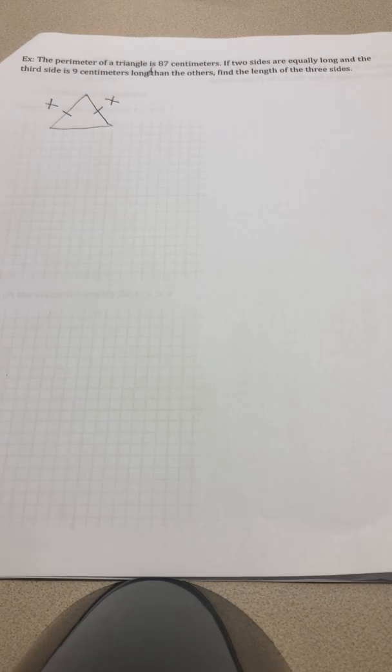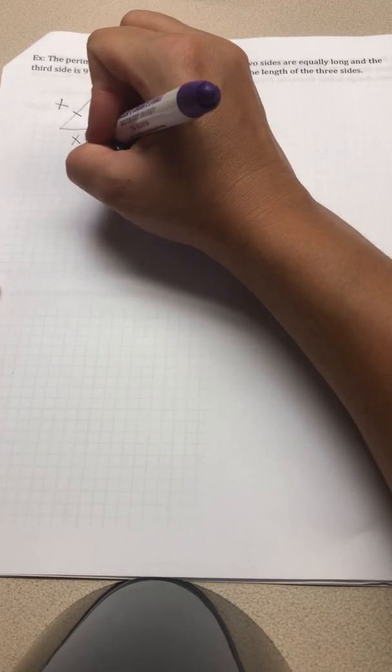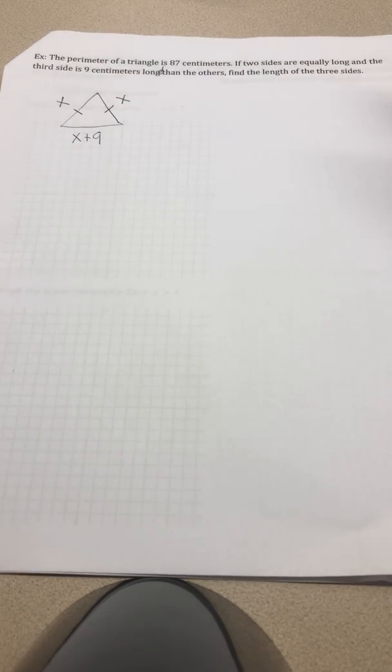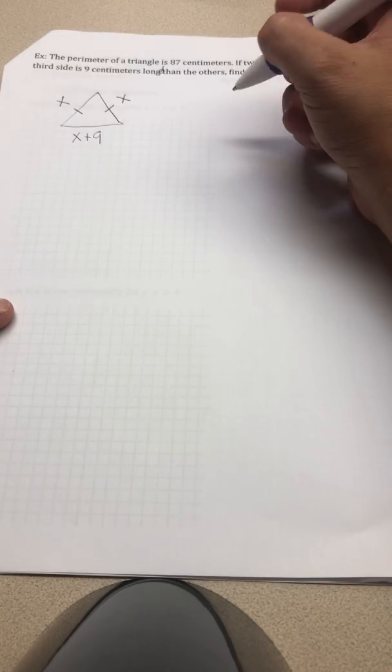So we know that two sides are the same length. So if these two sides are the same, let's call it x and x. And the third side is 9 centimeters longer. So whatever x is, plus 9 more. The perimeter, remember, perimeter is adding up all the sides.